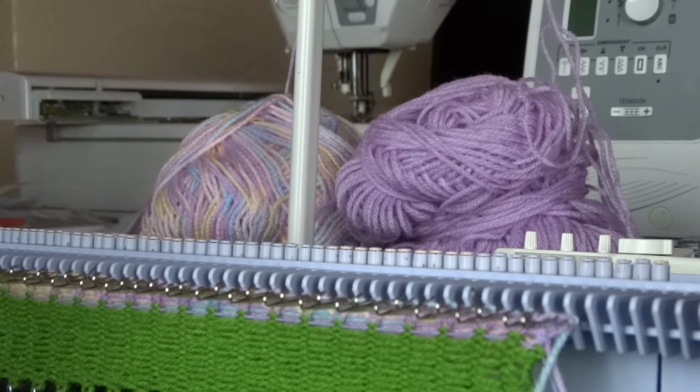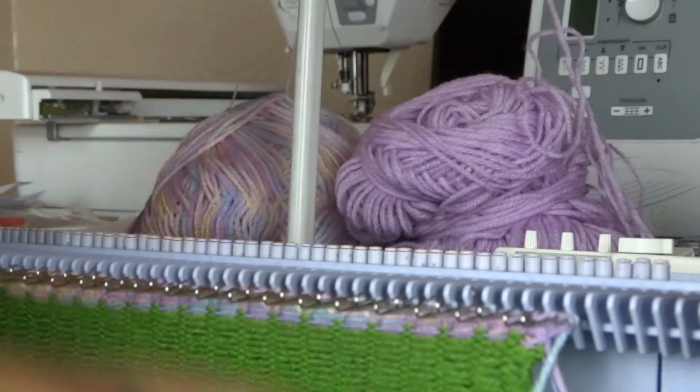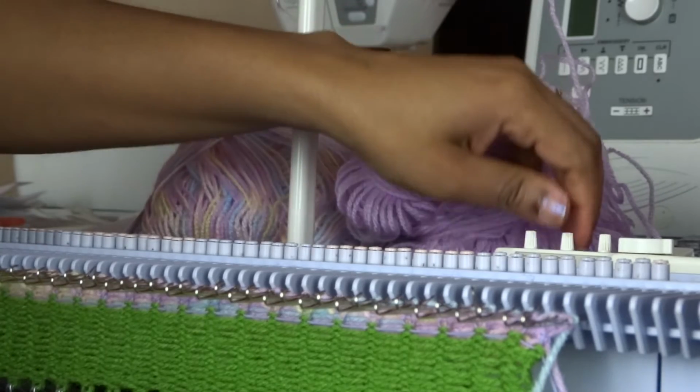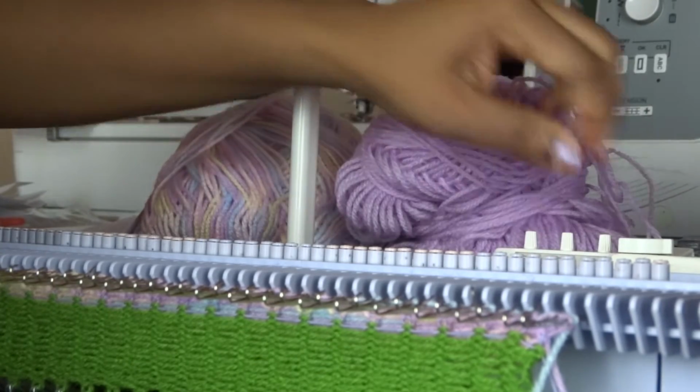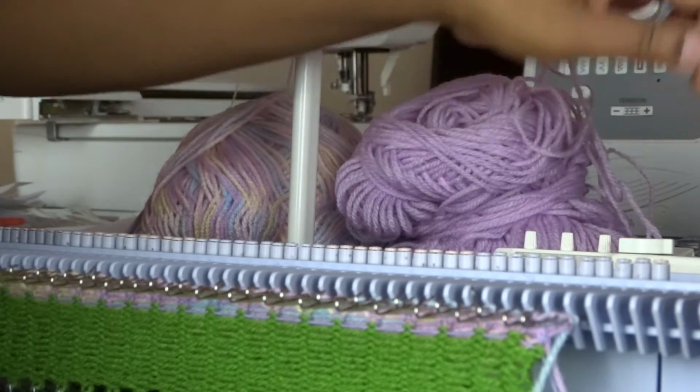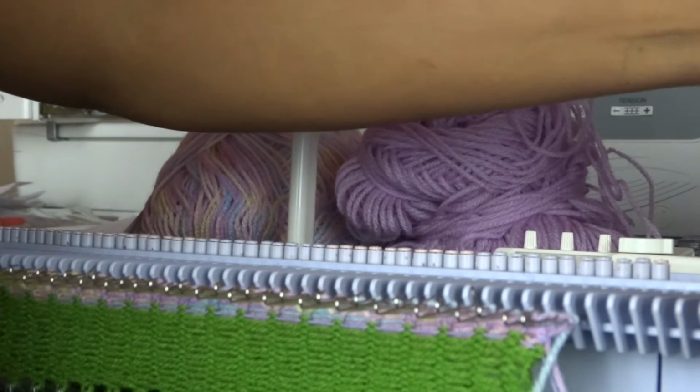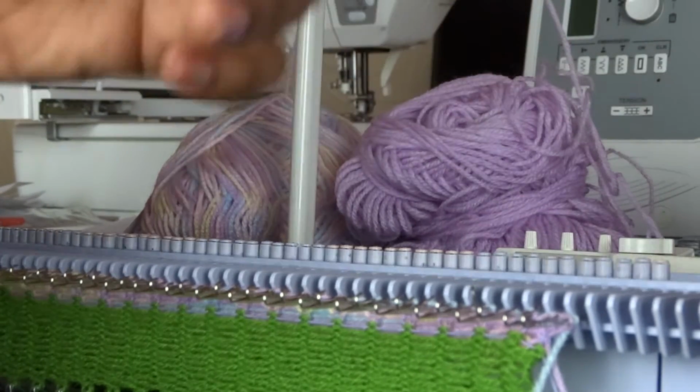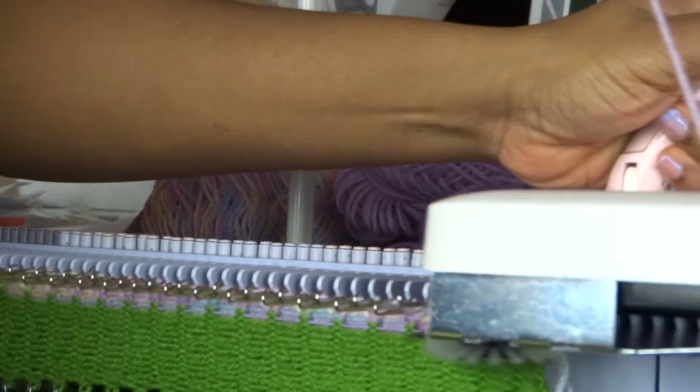So we'll be knitting the right hand sleeve. I'll fix my yarn into my yarn feeder. Row counter is going to be on 0, 0. And my stitch dial is going to be on 3. Then I'll knit one row.